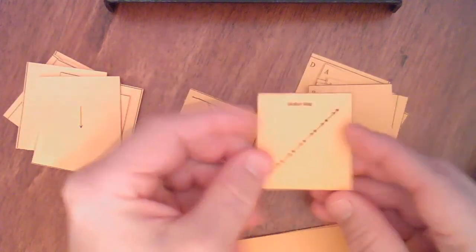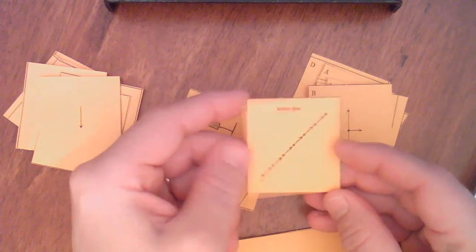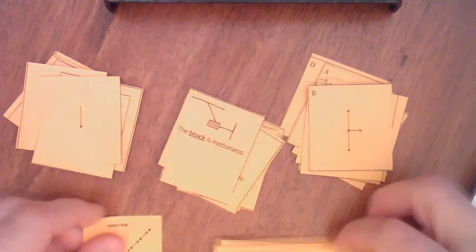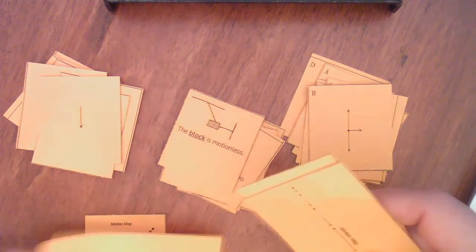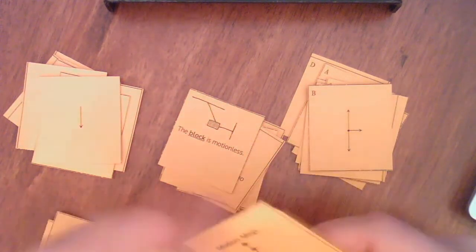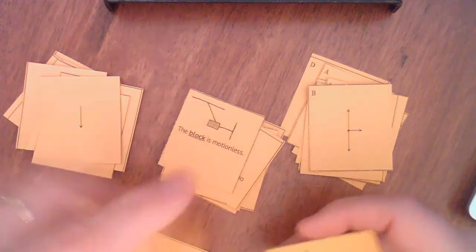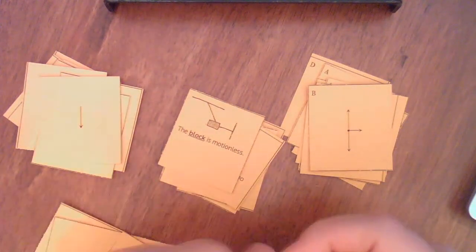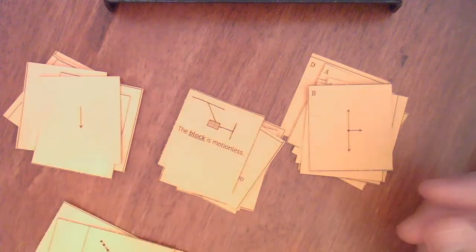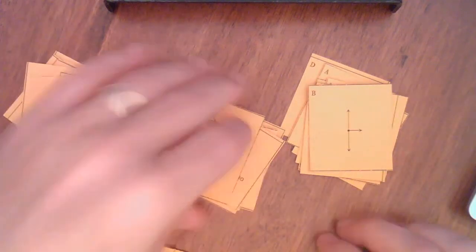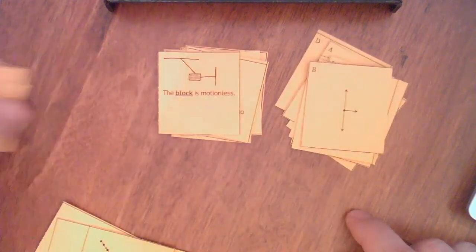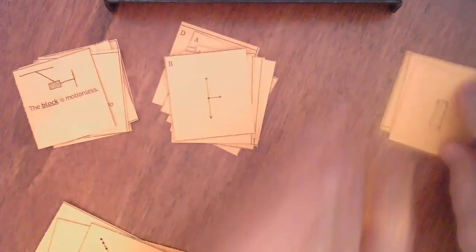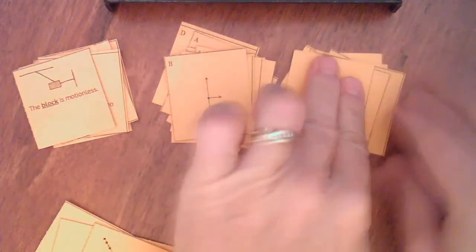Now these are motion maps, okay, and you're going to see a motion map. They're actually marked, and those go into a separate pile. And so we've got a number of different motion maps. Alright, so you should have piles of the situations, the free body diagrams, the vector additions, and then the motion maps.